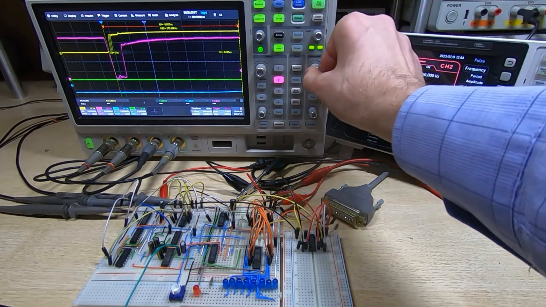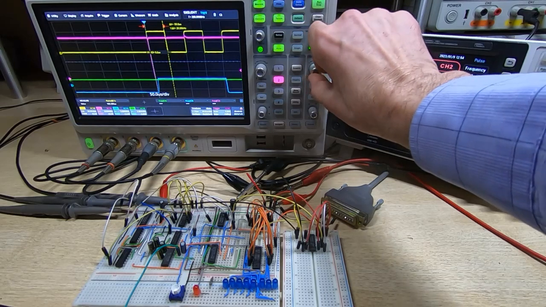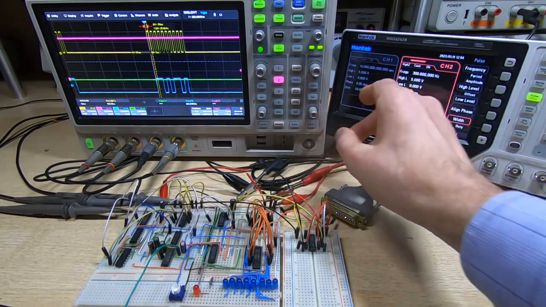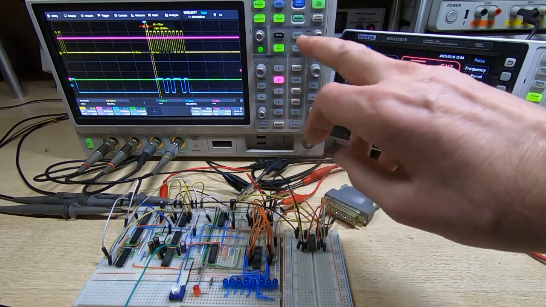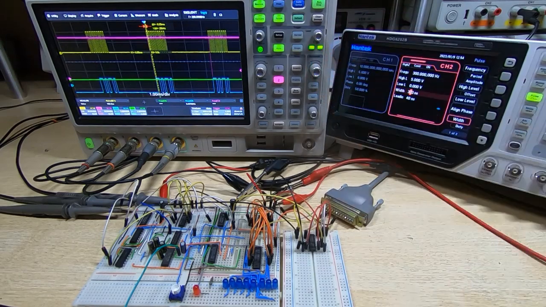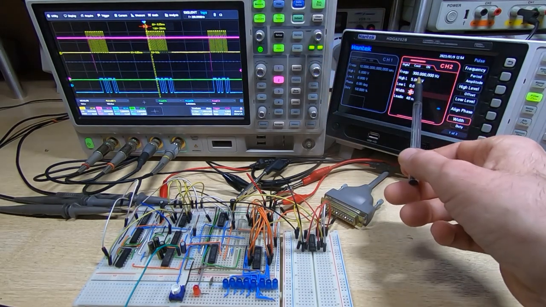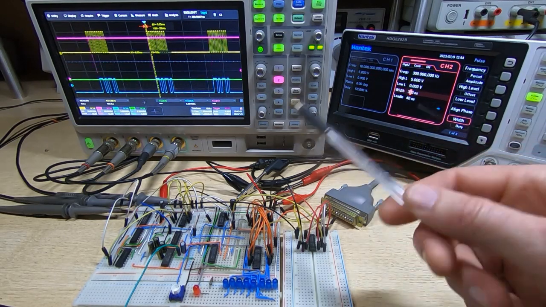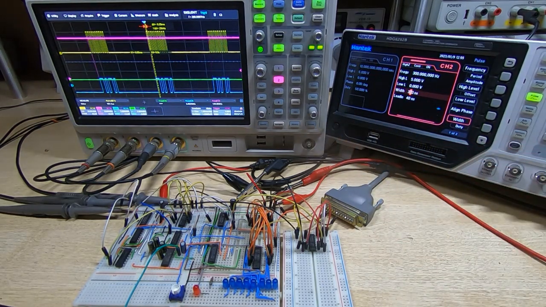So what we can now do is try to get some idea as to the general performance we're getting. So you can see at the moment, as I said, this is set to 9600 baud, but you can see that at a clock or a start frequency of 300 Hz, we're sending 300 characters per second.